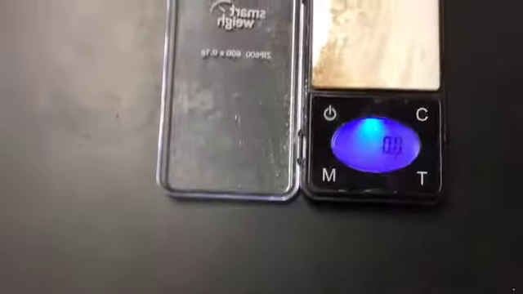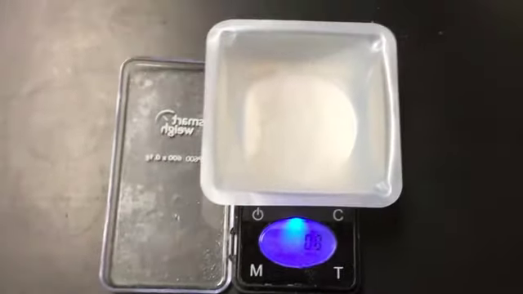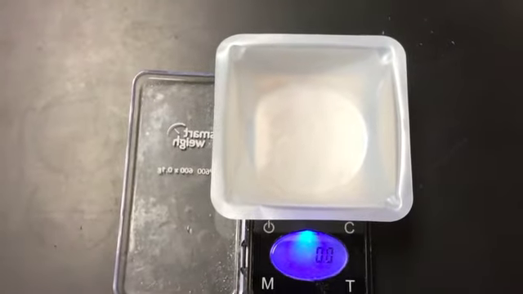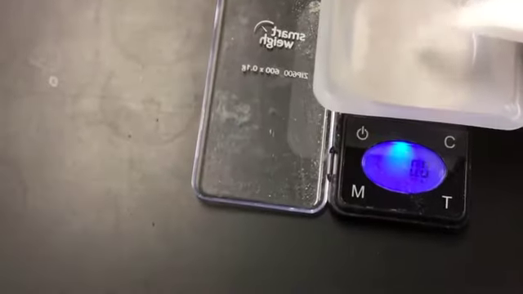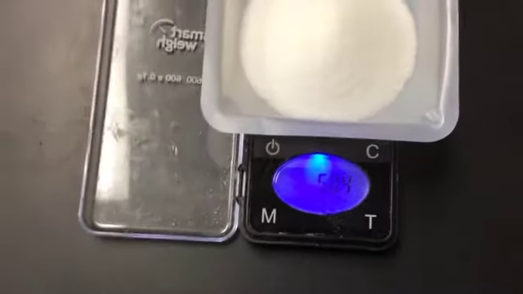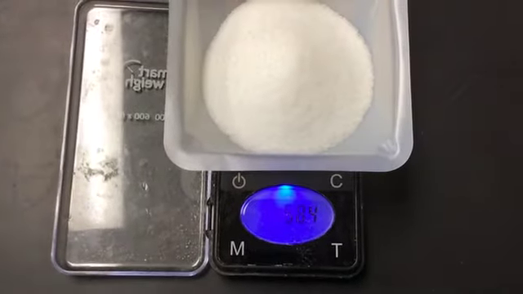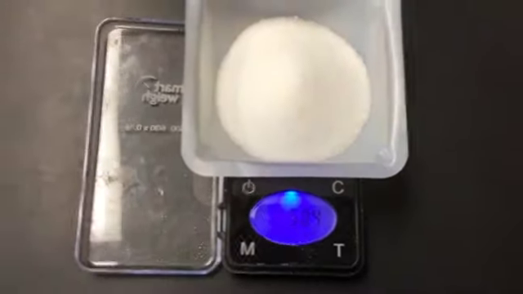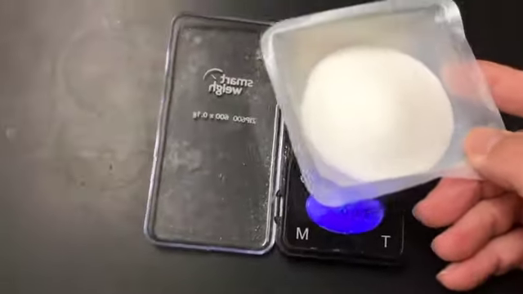All right, so here we are again. So we're going to put this guy on and we're going to tare him out like so. So now that I have 0, and again, if I put this in, it should be pretty close to a mole of the salt. So that's pretty darn close, 58.4, 58.5 grams. So now I have a mole of my salt.